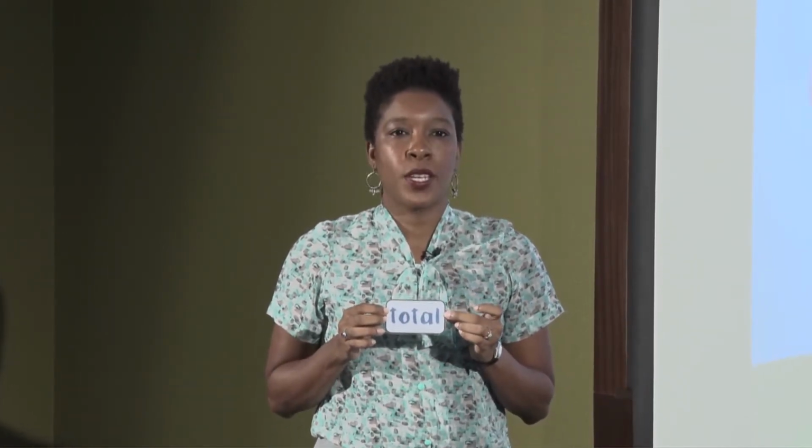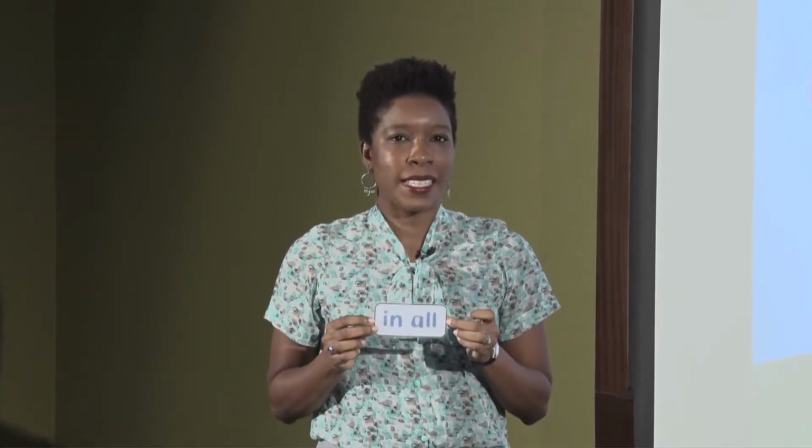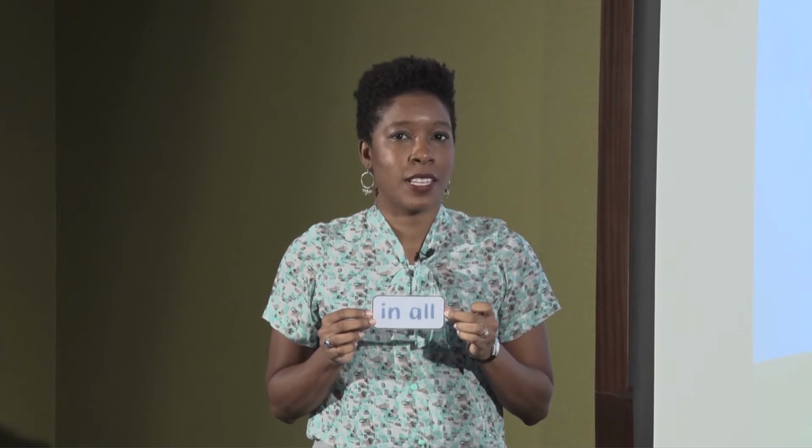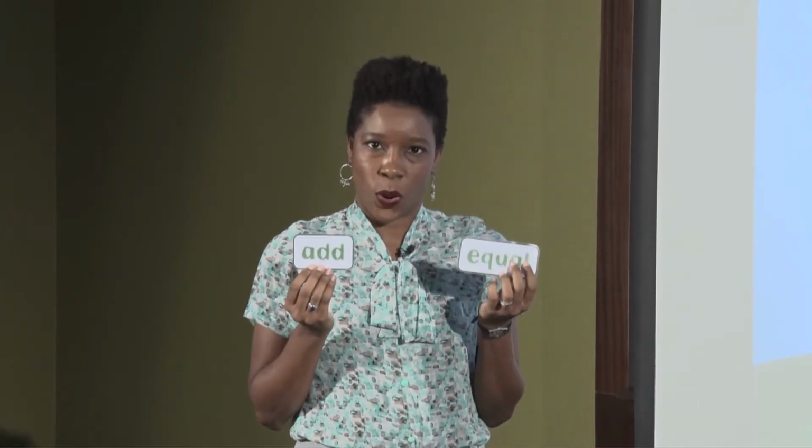We also met total, which is another clue word that we have to do addition. We met in all, which tells us we have to do addition. And when we read our addition number sentence, we use the words add and equal.